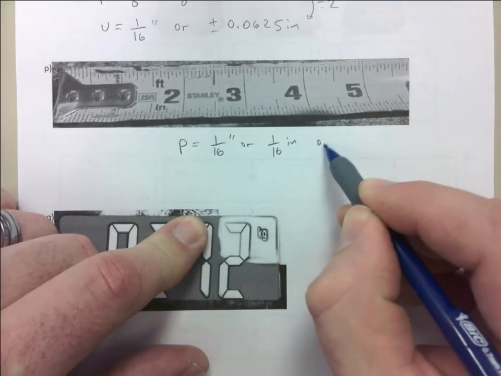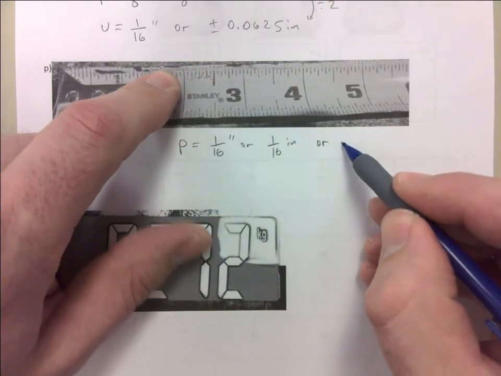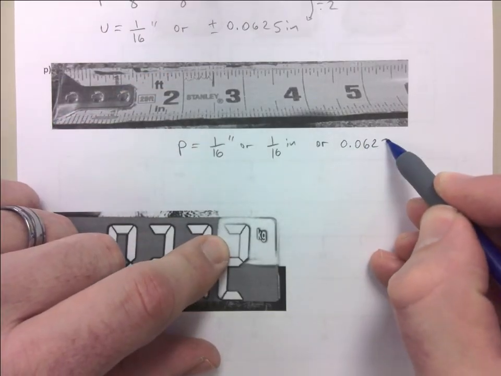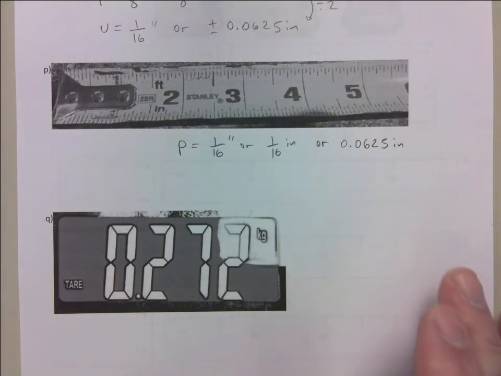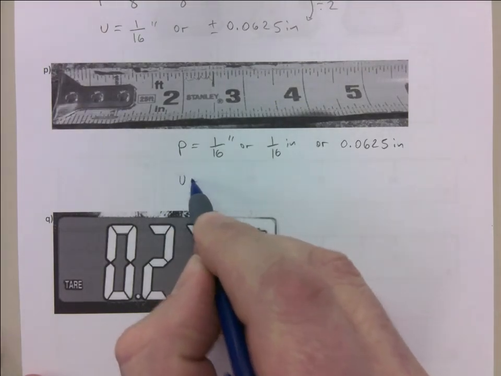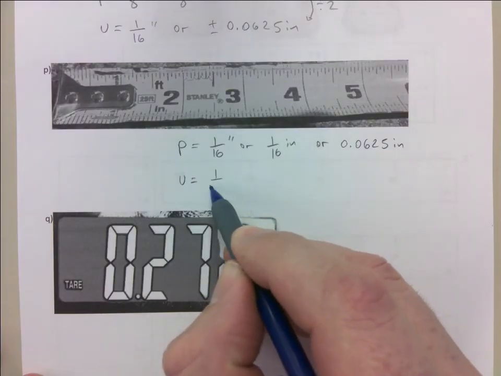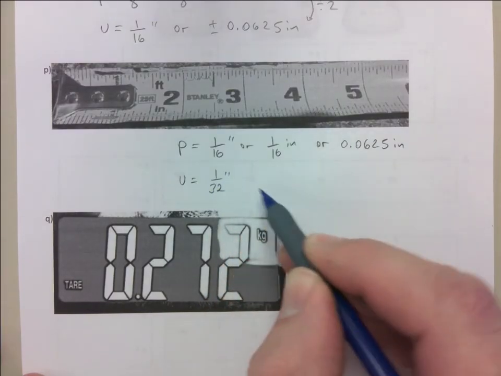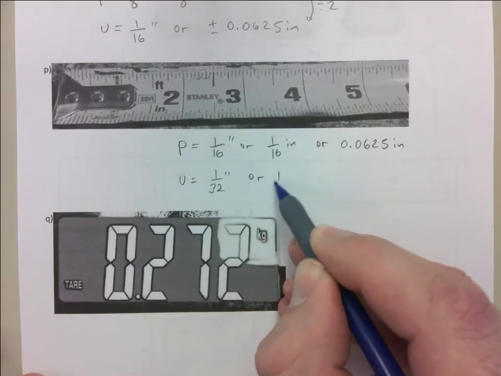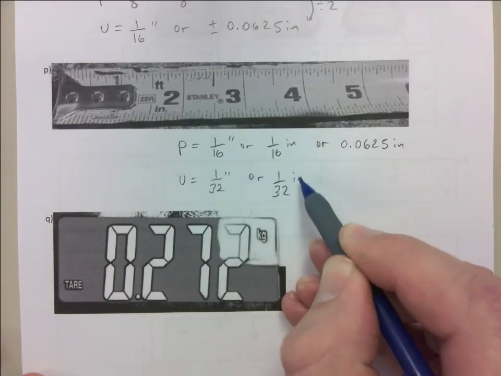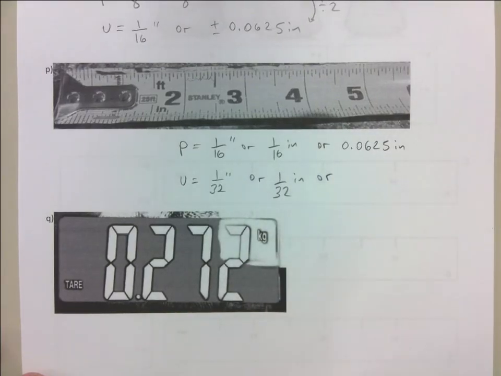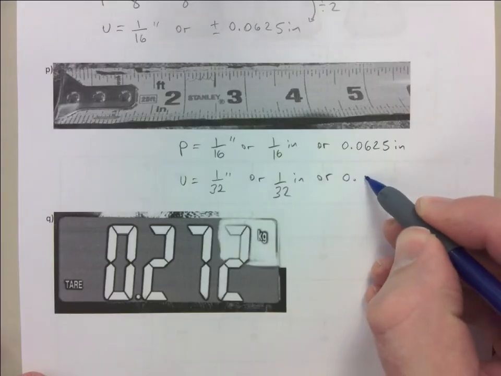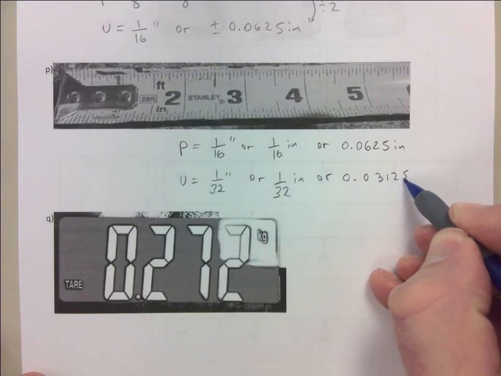Okay? Or we already know that that's 0.0625 of an inch. That's how precise this is. Uncertainty is half of that, so it'd be 1/32 of an inch, if you want to write inches instead of 2 ticks, or half of that. That is 0.03125 of an inch.